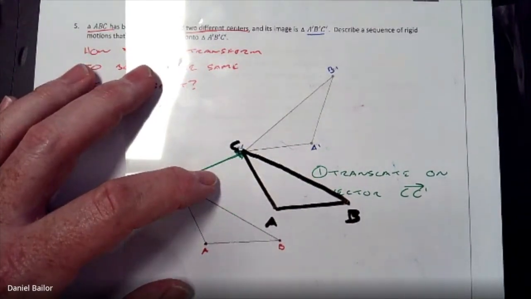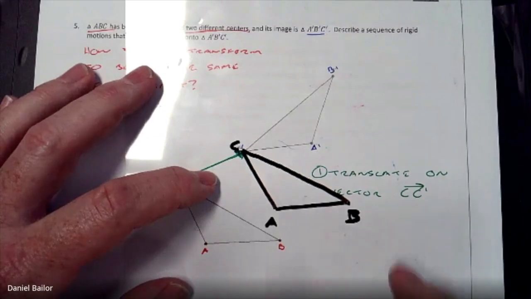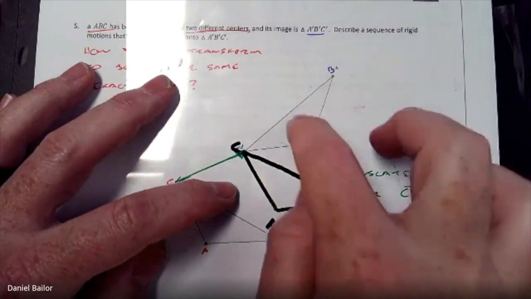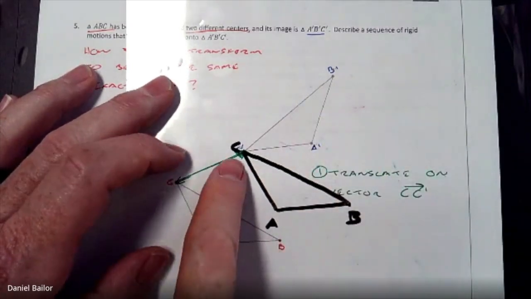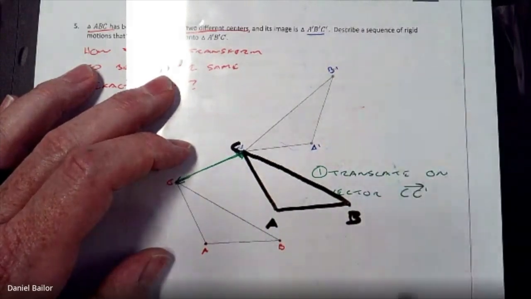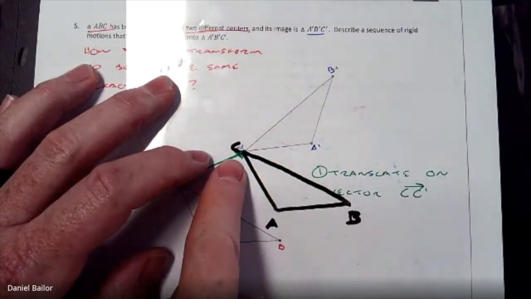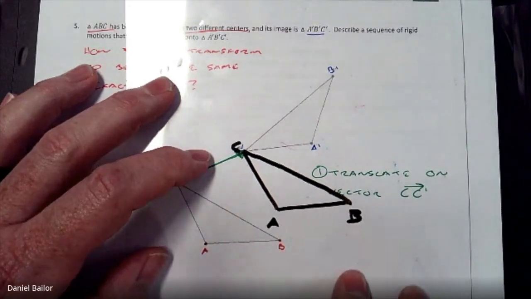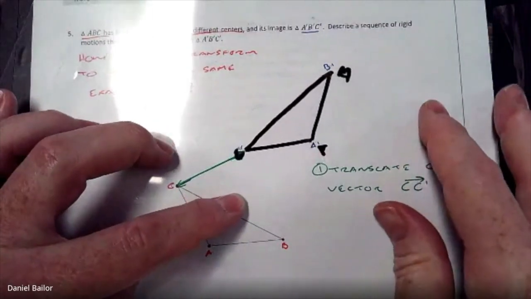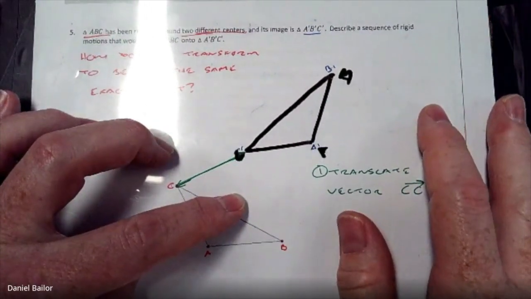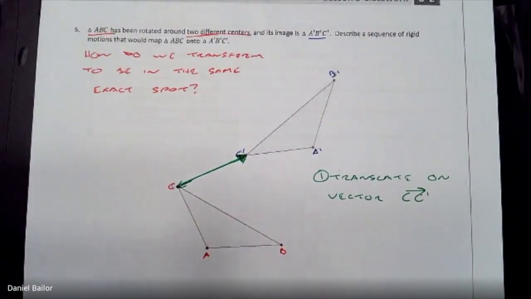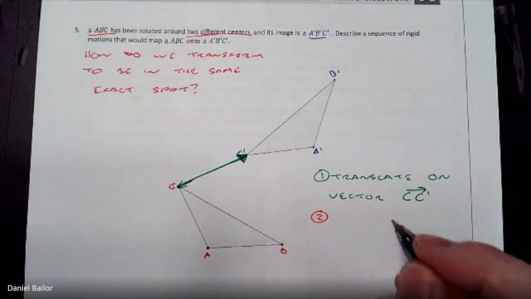Now you might be saying, okay, well, you probably figured it out already. How do we move it back? Well, to move it the rest of the way, C is in the right spot, but A and B are over here. They need to be up here. So to keep C in the right spot, we rotate around C. And then that's how we get to the right spot. So step 1 was to translate on vector C, C prime.